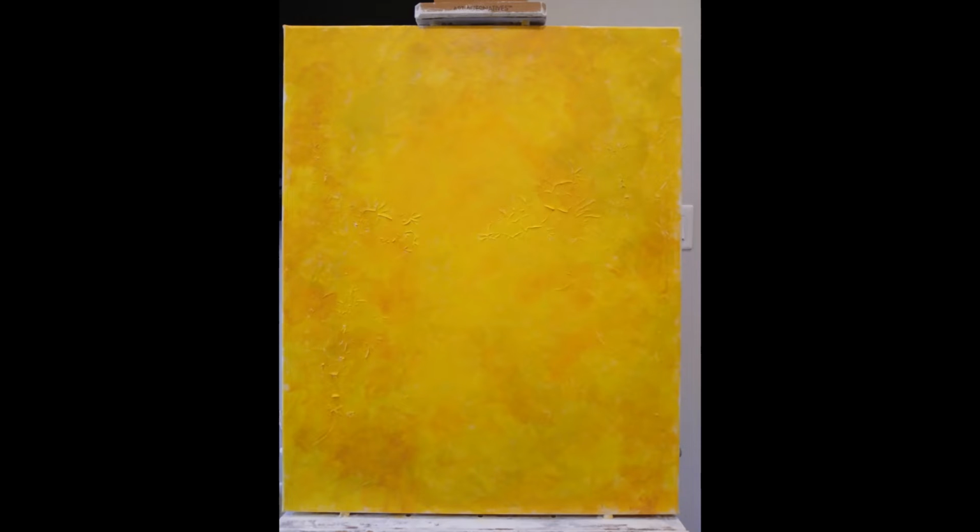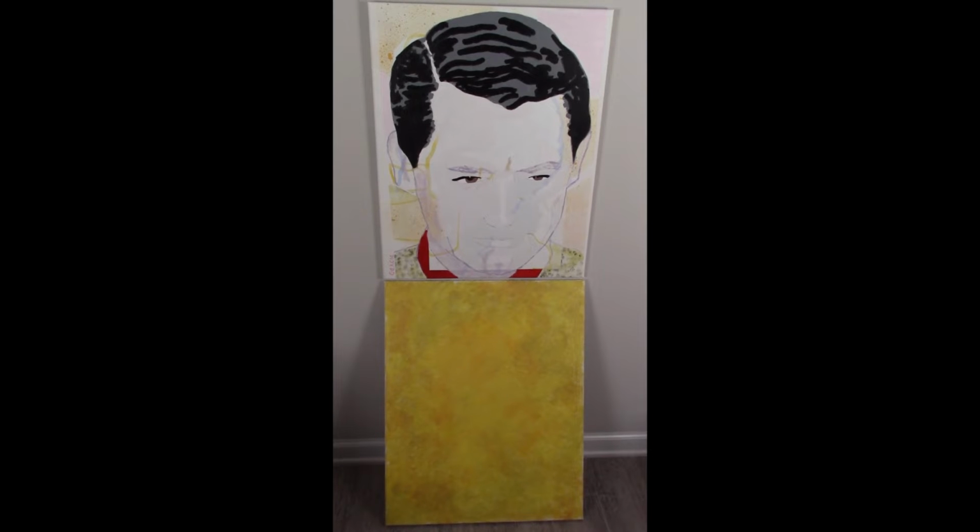I titled this section, The Other Background. And the reason for that is, right now what you're looking at is the background that I had originally intended to use for this painting. But after I painted this background, I realized that it had someone else's face written on it. And I plan to use it for the other portrait I intend to do.